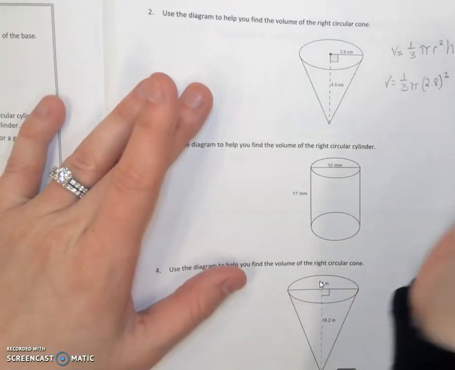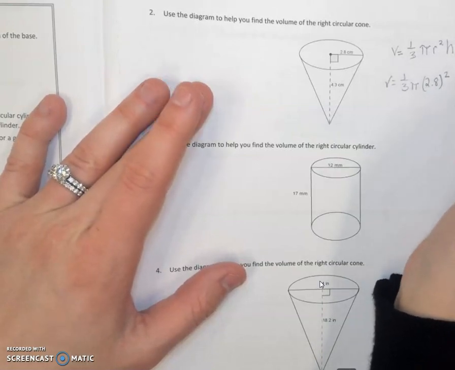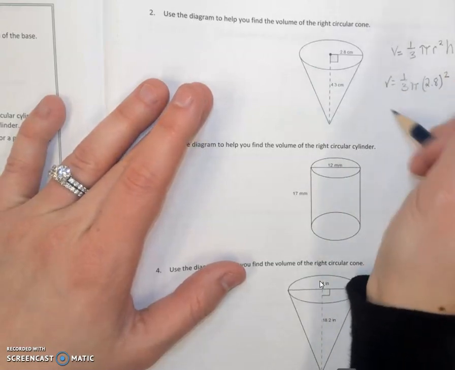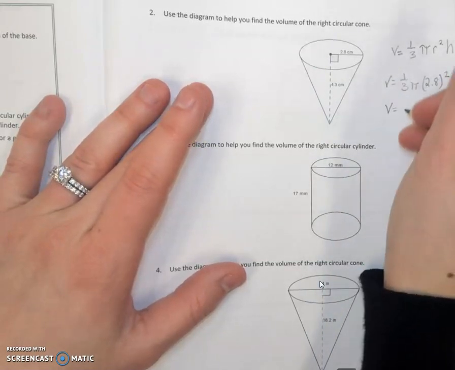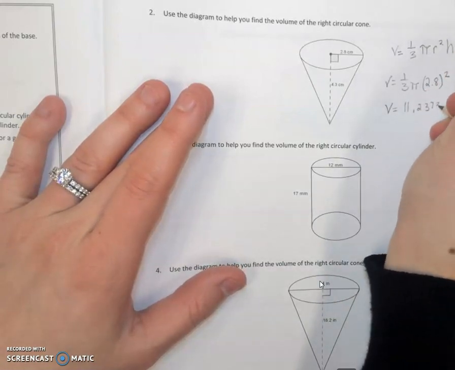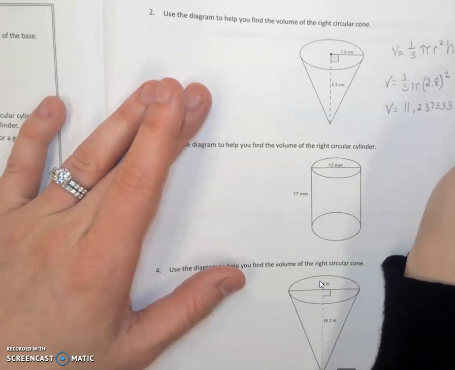Okay, so if you grab a calculator, you do 2.8 times 2.8, because that's what squared means, times 4.3, and then multiply by 1/3, you end up with V equals 11.237333. And if you look at your calculator, that 3 repeats. It goes 3, 3, 3, 3, 3, 3, 3.